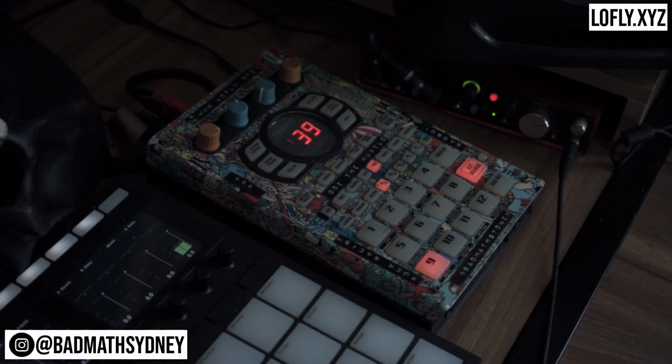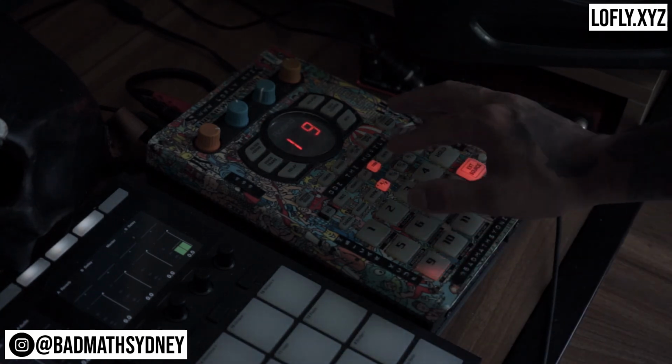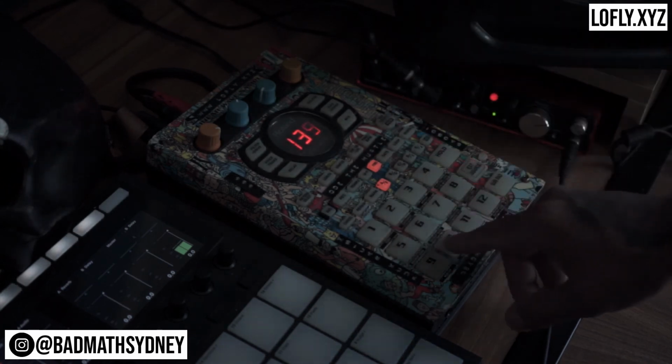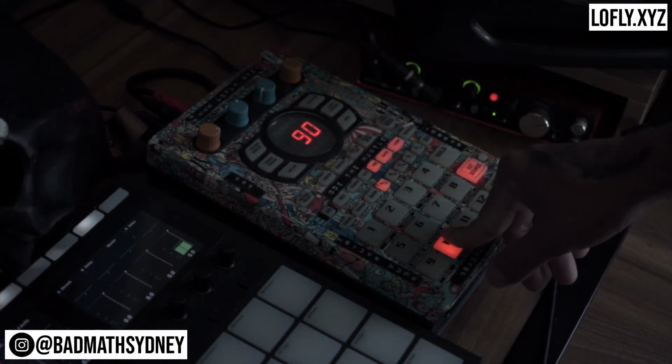Sample's going to play all the way through. And if I want it to shut up, I can put gate back on, press the sample, turn it back off.